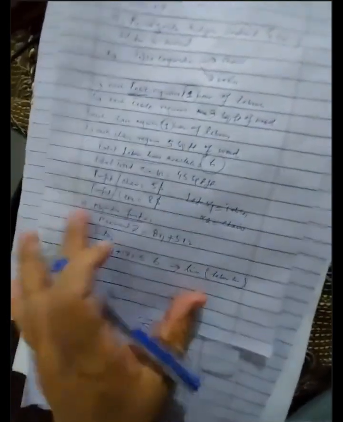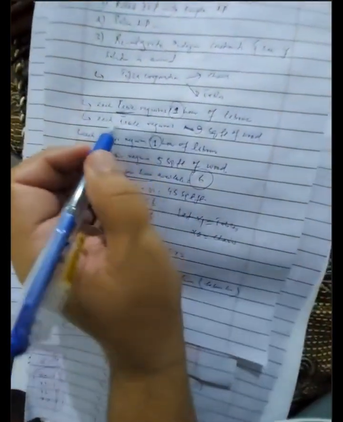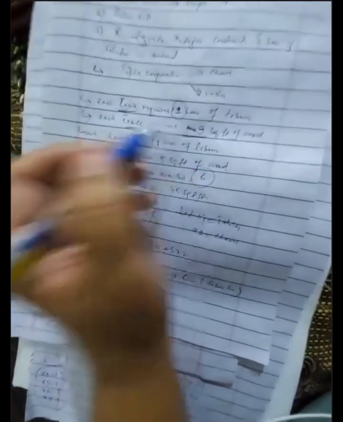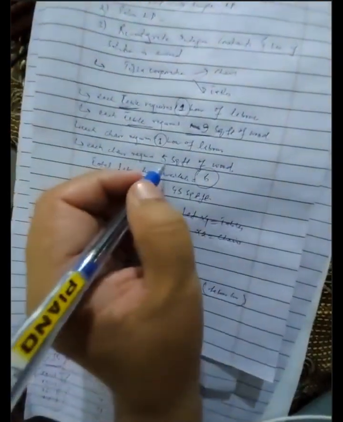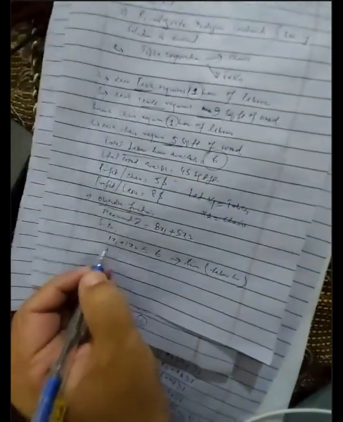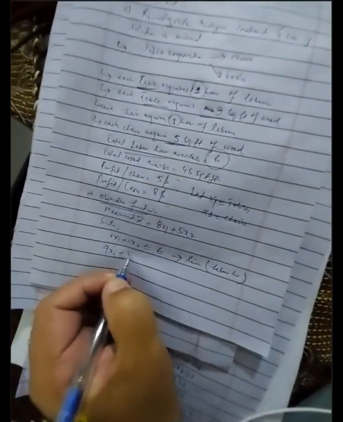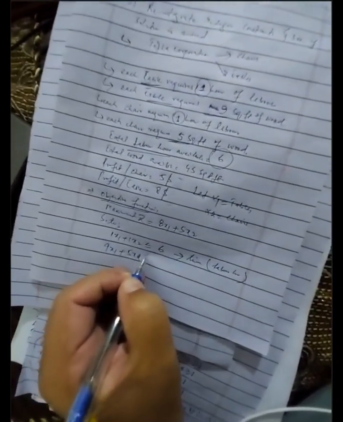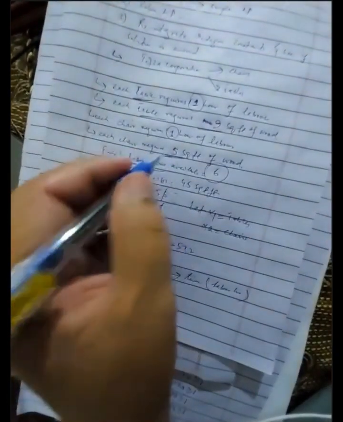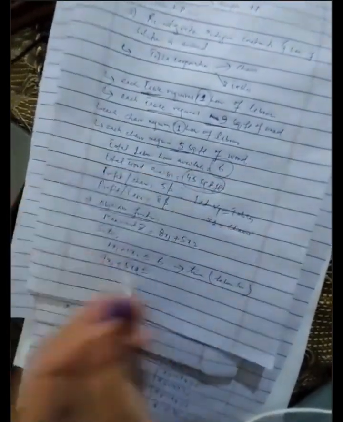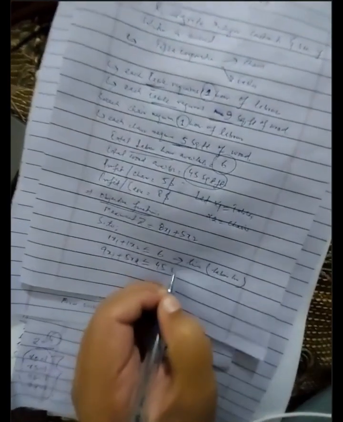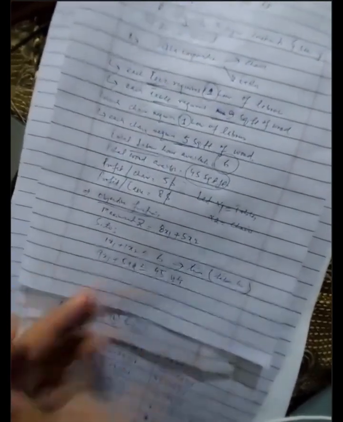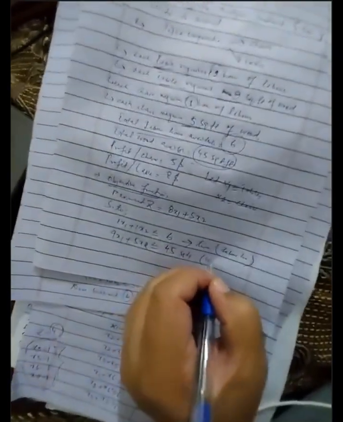Now the second constraint is the wood constraint. Each table requires 9 square feet of wood and each chair requires 5 square feet of wood. So 9x1 plus 5x2 is less than or equal to 45 square feet. This is the wood constraint.